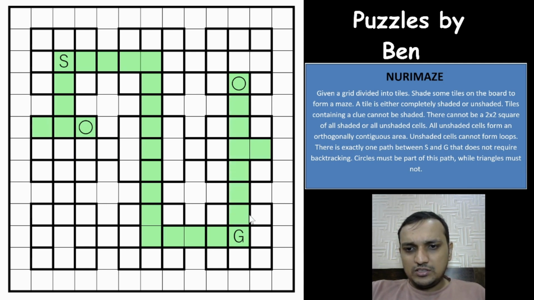Just imagine I have a path like this, from S to G, the shortest path, and that path doesn't have any circles going through it. Of course, you have circles in a different path that goes from S to G in some other way. You have to take the circle from S, then it goes to G. So the path will always have to go from S to G through the circles.